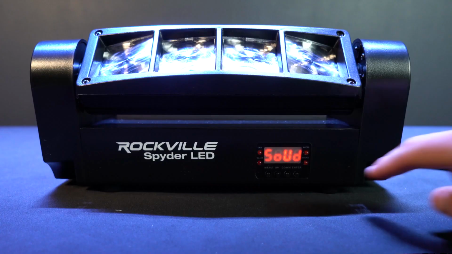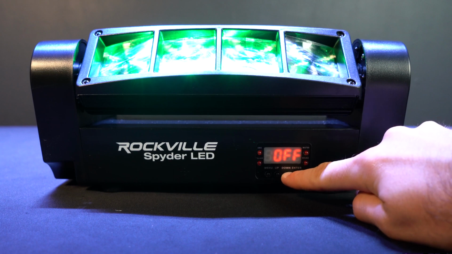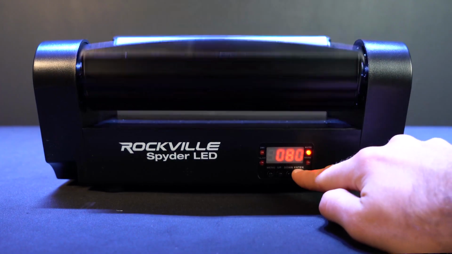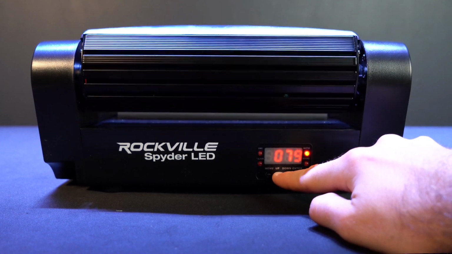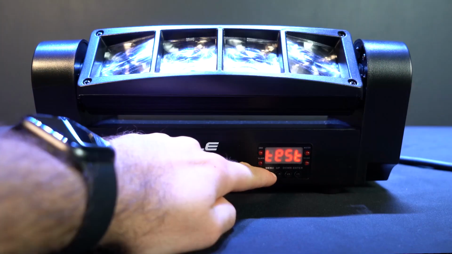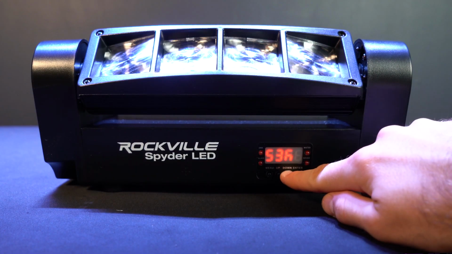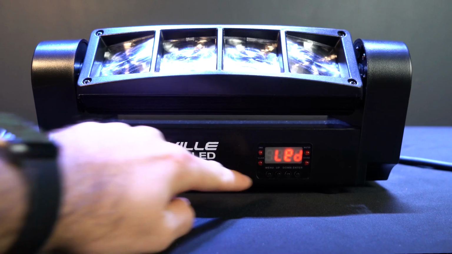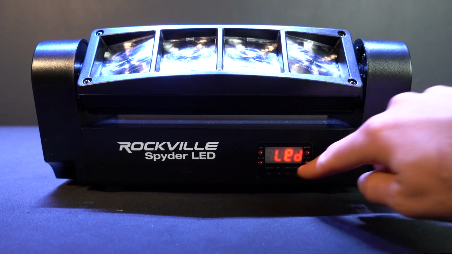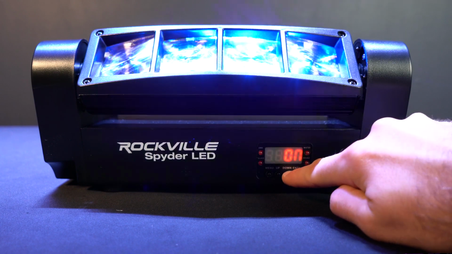Next we have an on and off switch for the sound control, so this way the light won't react to sound. And next to that we have the sound control sensitivity where we can adjust the sensitivity of the built-in mic. We have a reverse display mode that turns the display upside down, which is helpful just in case we have the light mounted onto a truss. And then we have the LED mode, which will turn on or turn off the background LED for our display.